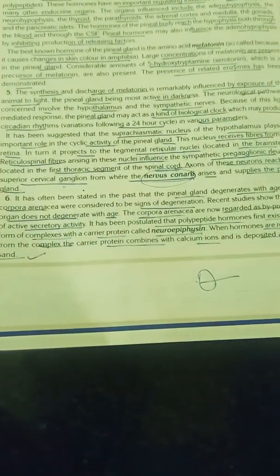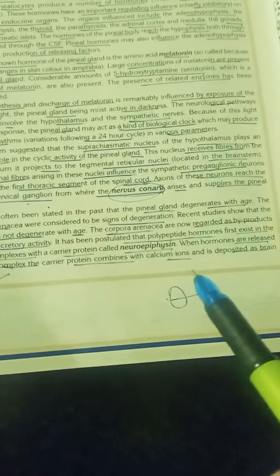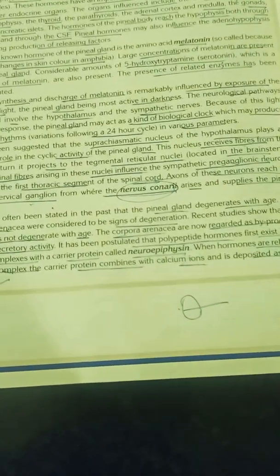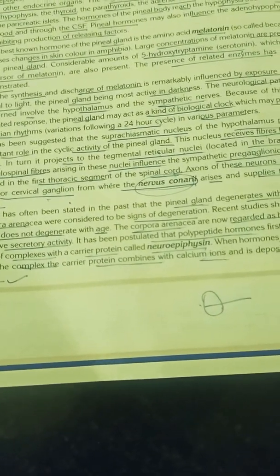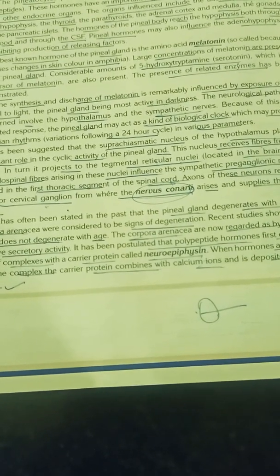And it has also been stated that the pineal gland degenerates with age. The corpora arenacea was considered to be a sign of degeneration of the pineal gland. But now recent studies are saying that the organ does not degenerate with age, and the corpora arenacea is now regarded as a byproduct of active secretory activity. That is, recent studies say completely the opposite.